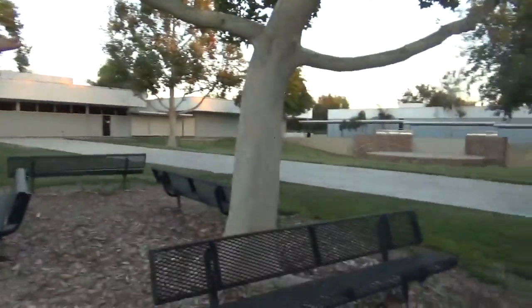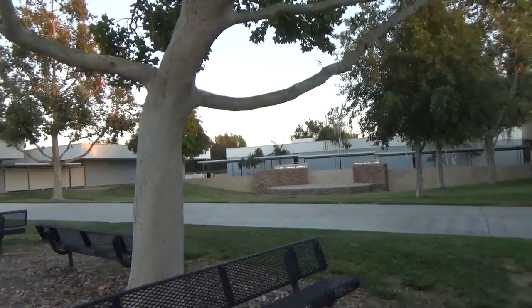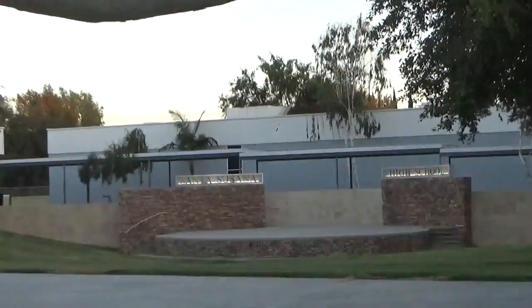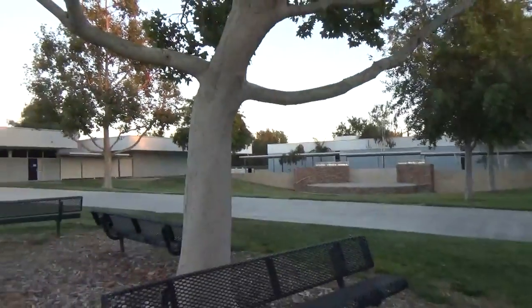So what I'm going to do is focus here to get this tree nice and sharp and the stage in the background out of focus or blurred. So I'm going to start at an aperture. I'm going to go f1.8. It's the widest aperture my lens has, the fastest speed, lets in the most amount of light. My ISO is at 100 because I don't want to introduce grain or noise into my image.